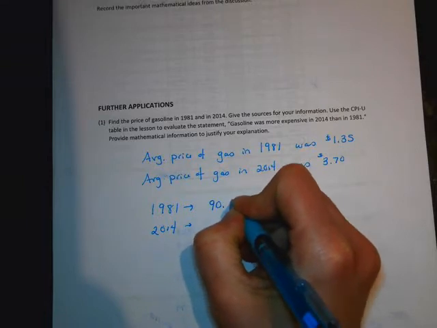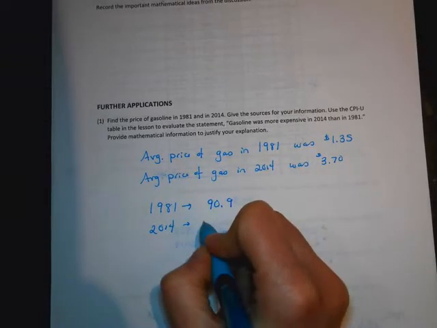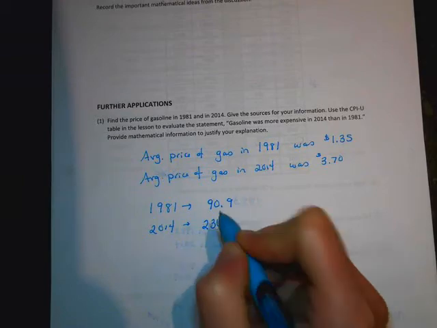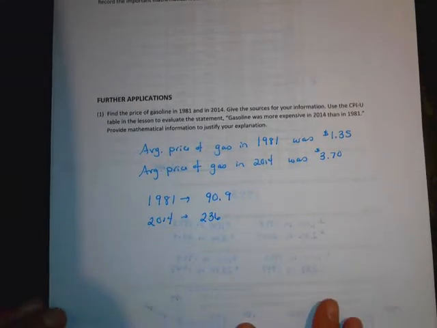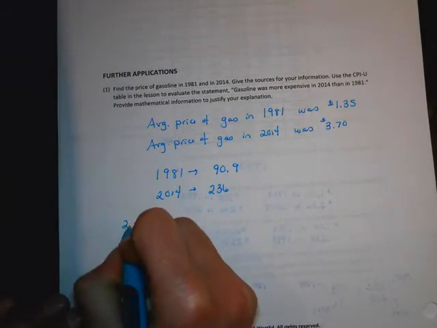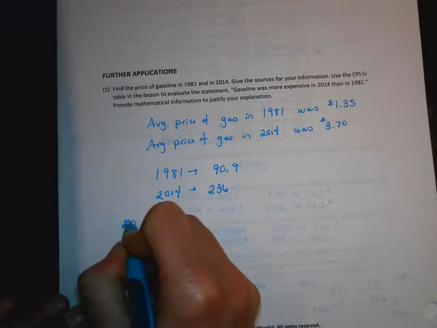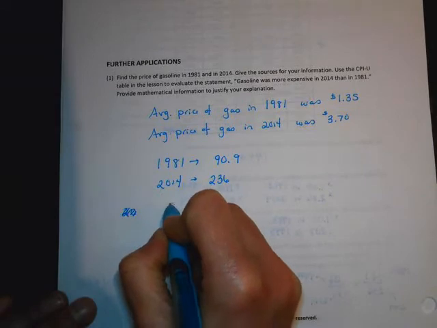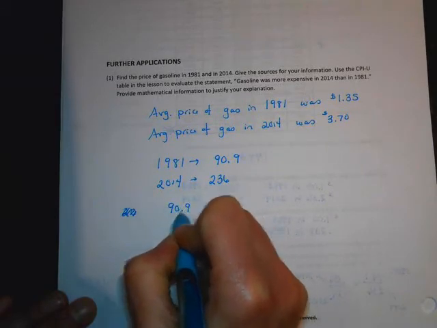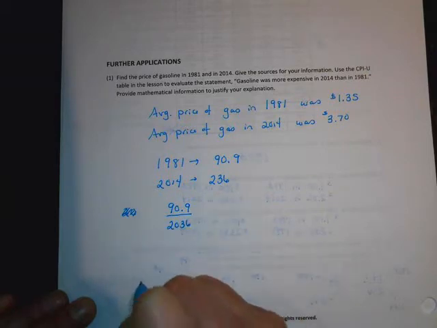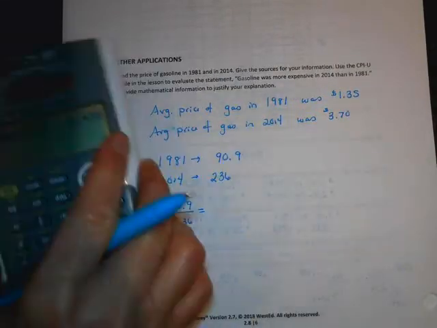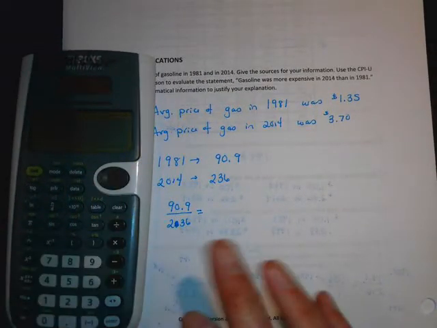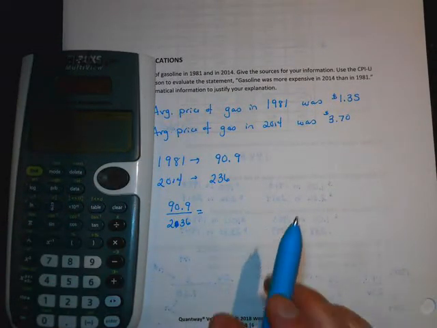Hopefully you got 90.9, and then we've used this one a bunch. On the chart it's 236. I always like stacking these. So we've got $90.90 compared to 236. If you pop that into your calculator, I'm always curious how the dollars compare.